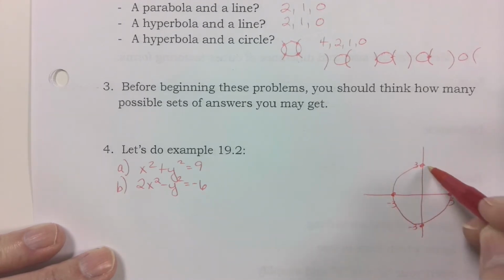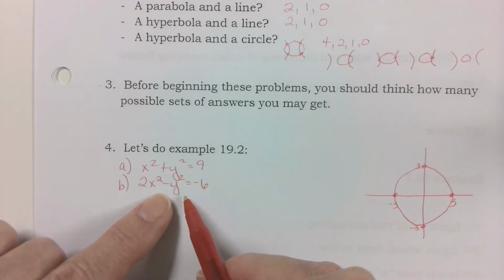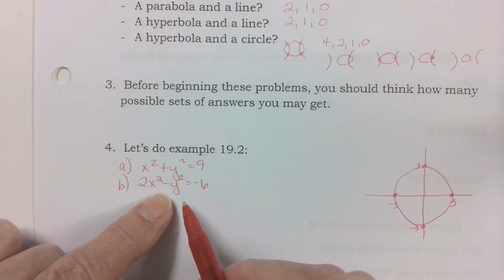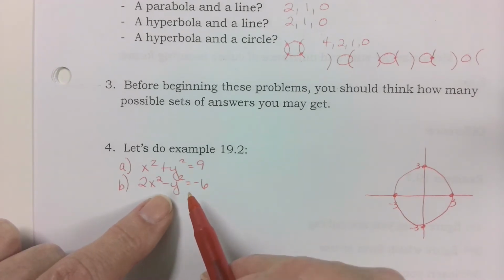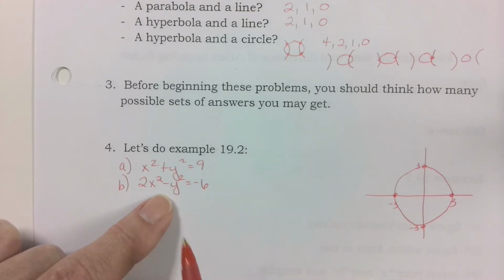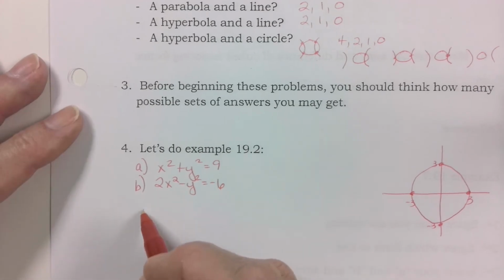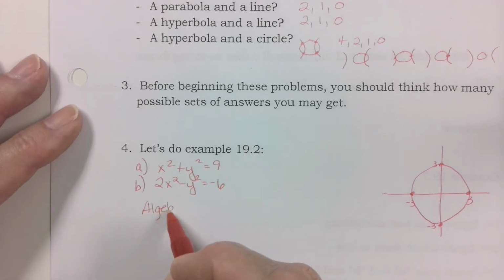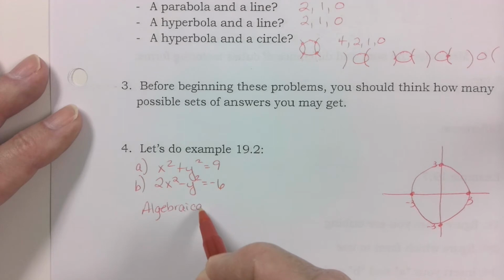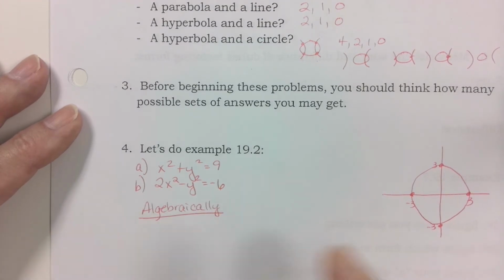I could do a rough sketch. I know that's a hyperbola, and because I've been doing it for a while, I could easily find the points of intersection. But I'm going to show it to you algebraically because you don't know how to do everything graphically yet.